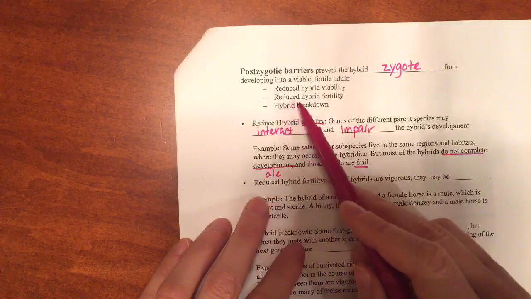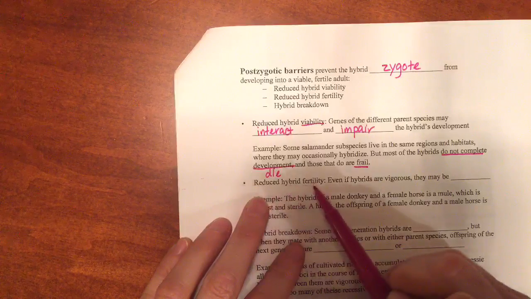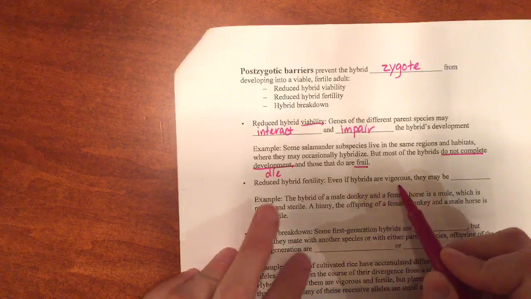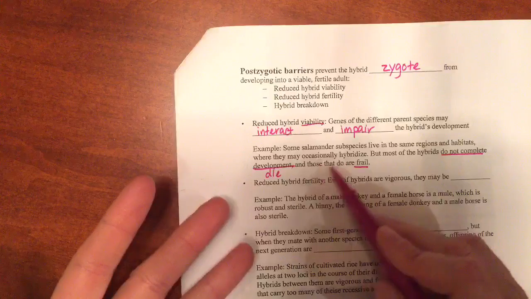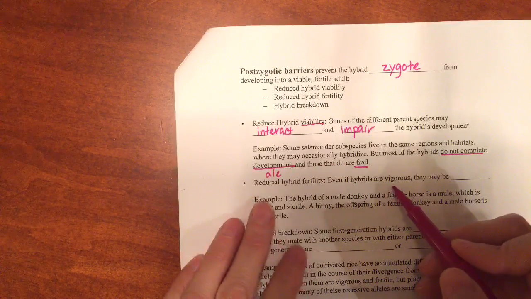All right, the next one is reduced hybrid fertility. What does this mean? Reduced hybrid fertility occurs even if the hybrids are vigorous, so even if, unlike the previous case, they are alive and seem to be healthy.